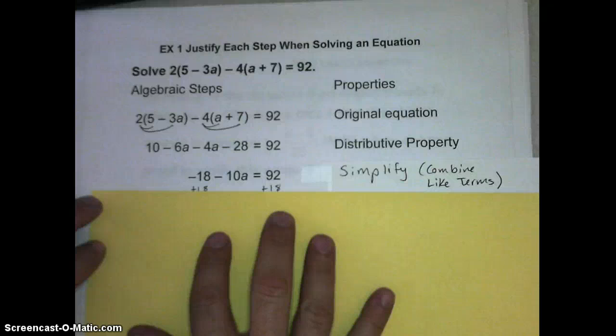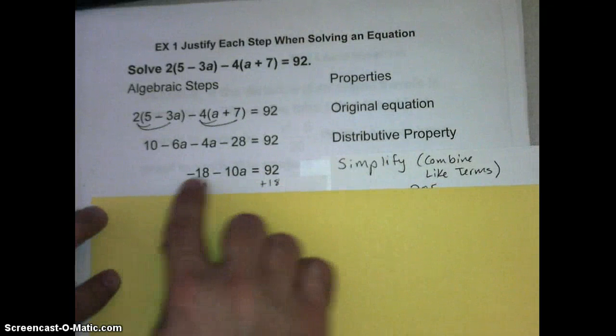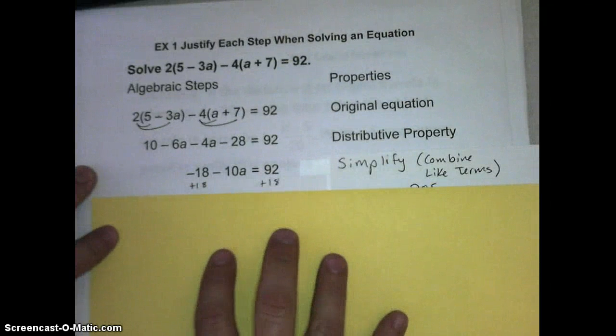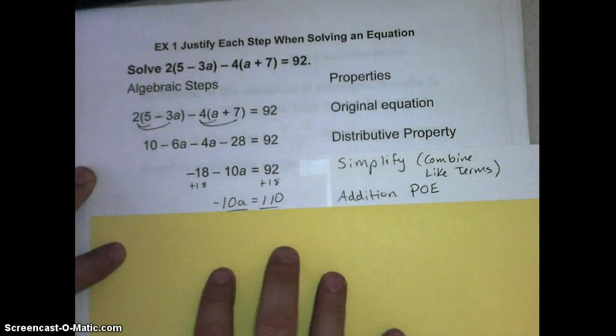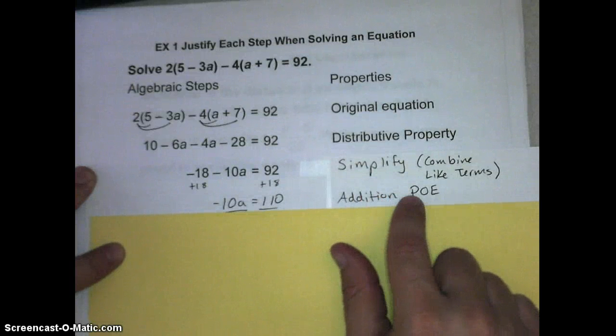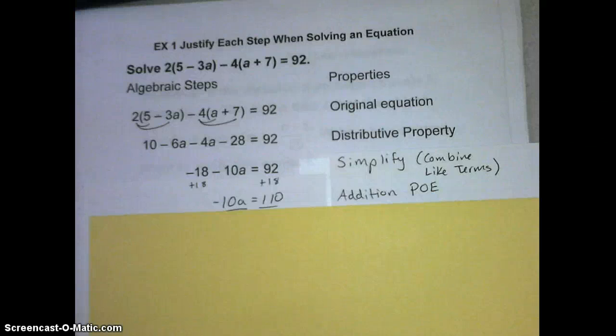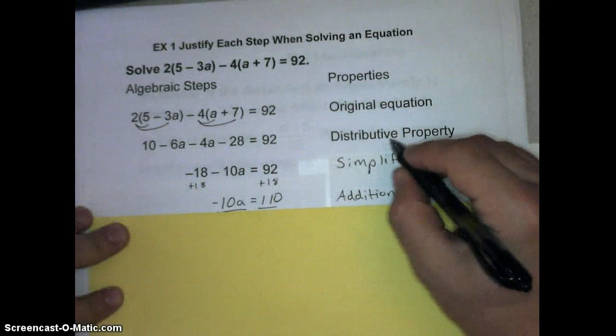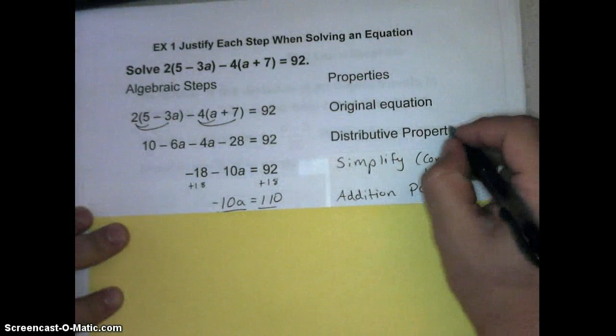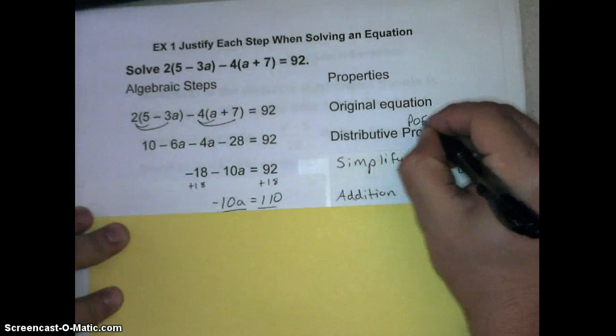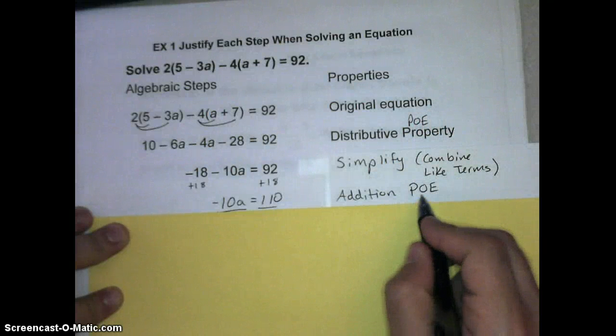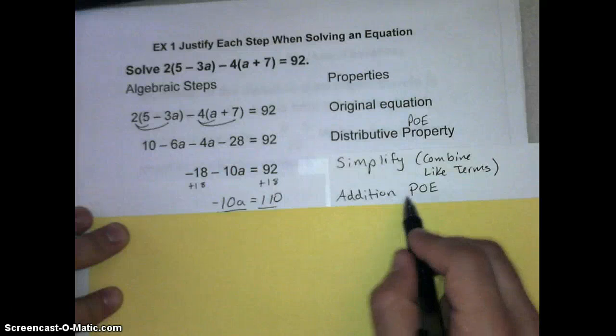I'm going to add 18 to both sides, and anytime I add the same thing to both sides of an equation, that property is called the addition property of equality. And so you'll see me write POE instead of distributive POE would be property of equality. So addition property of equality can be just addition POE.